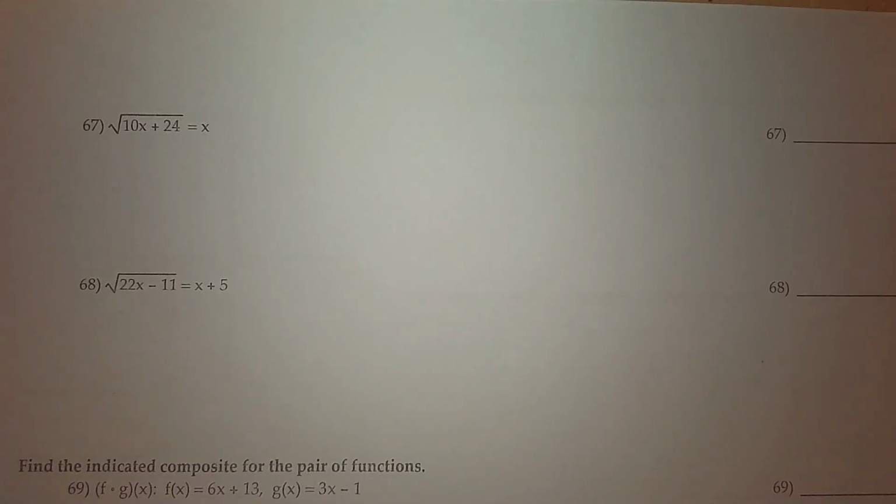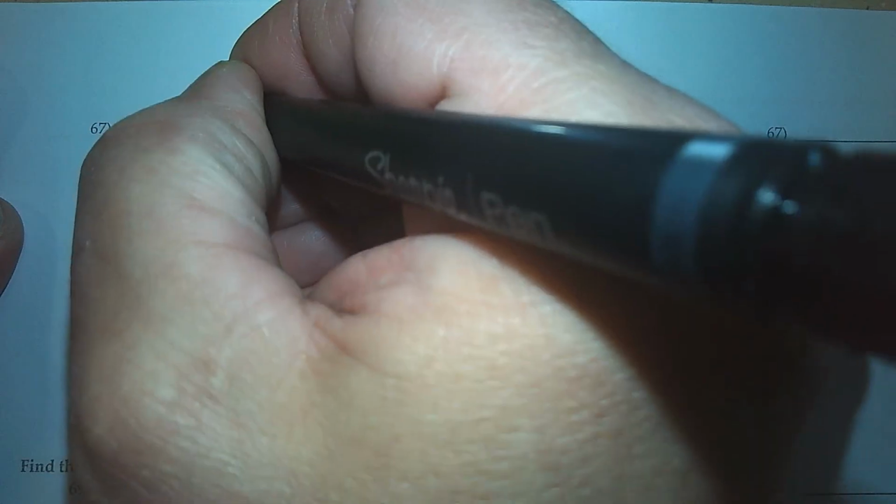All right, 67. What kind of equation is 67? It's called a square root equation. How do I solve it? So how do I undo a square root? You square. So we're going to square both sides.